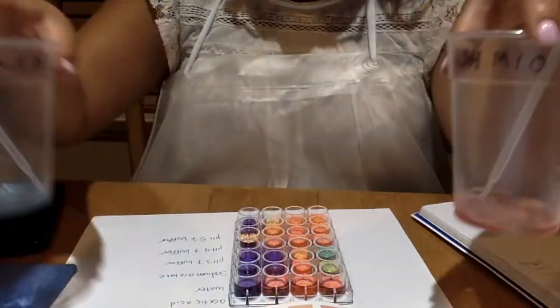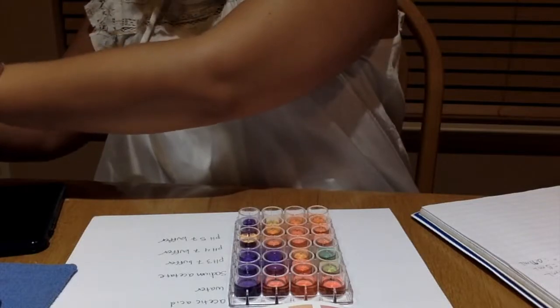Well, my colors have completely changed now. And as you can tell, now I will go report the color change and the pH change on my data sheet, and that will conclude activity 1.